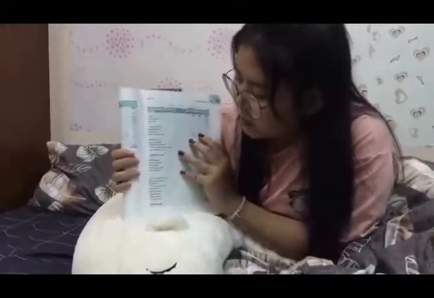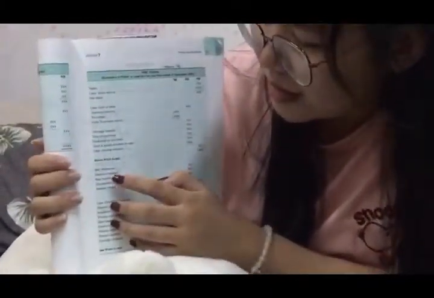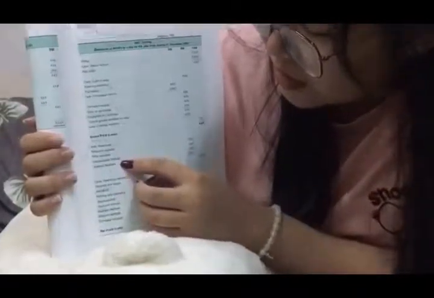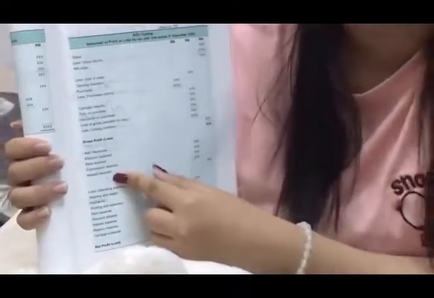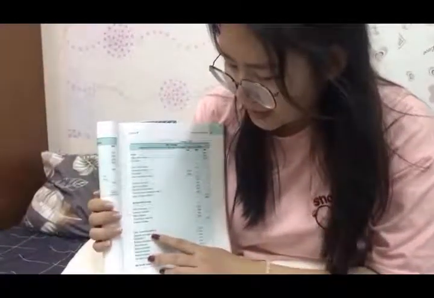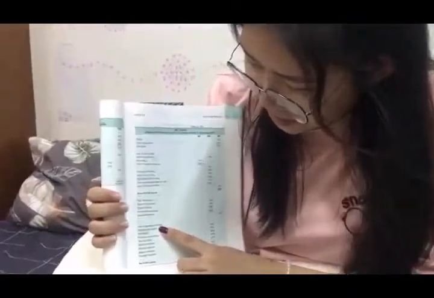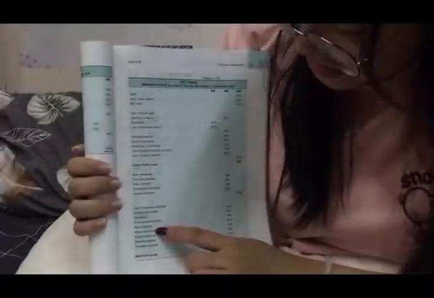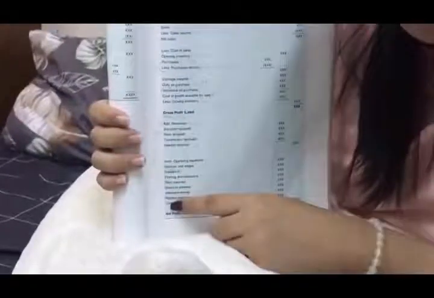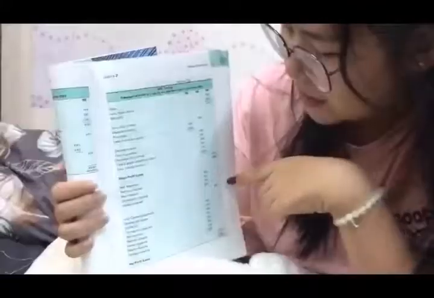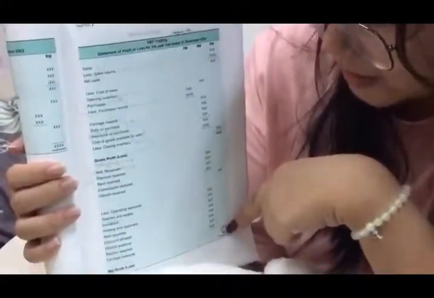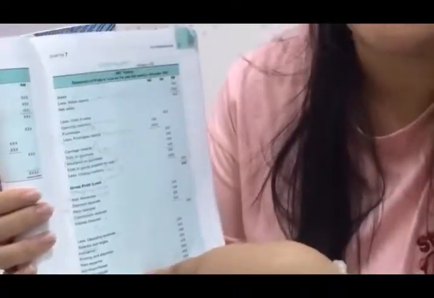For the revenue, we add discount received, rent received, commission received, interest received, and we will get the total revenue. The last is operating expenses. Less salary and wages, insurance, printing and stationery, rent expenses, loan interest expenses, repair expenses, carriage outward, and we will get the operating expenses. Gross profit plus the revenue and minus expenses, and we will get the net profit.